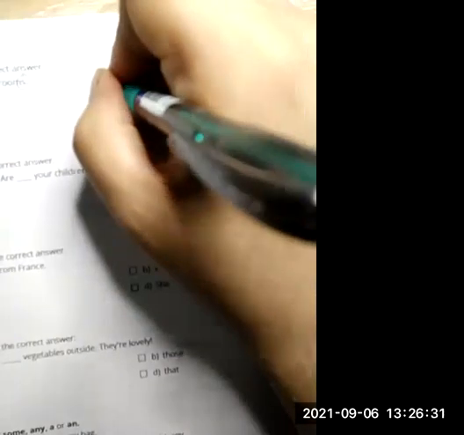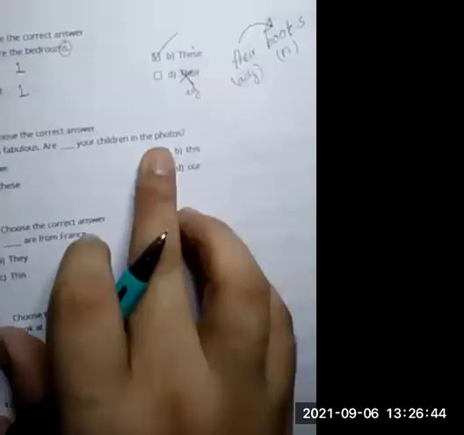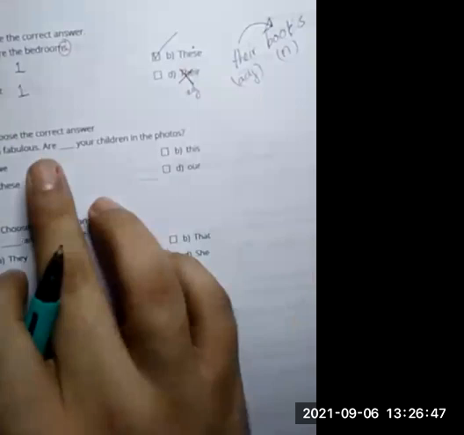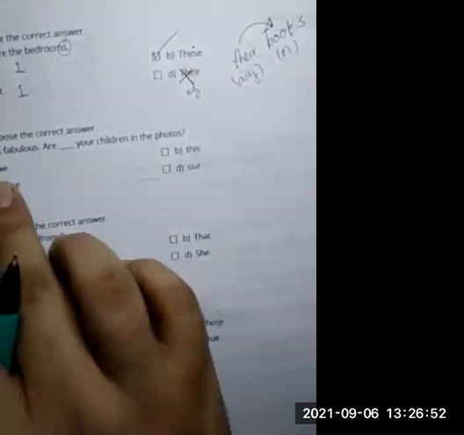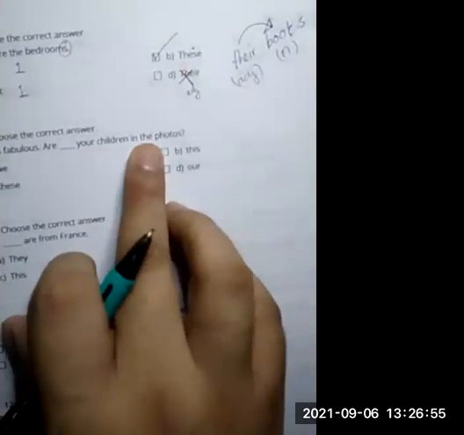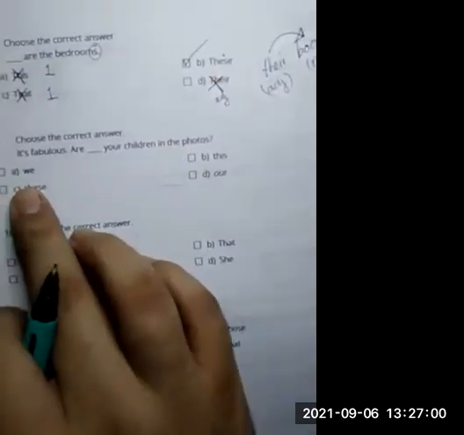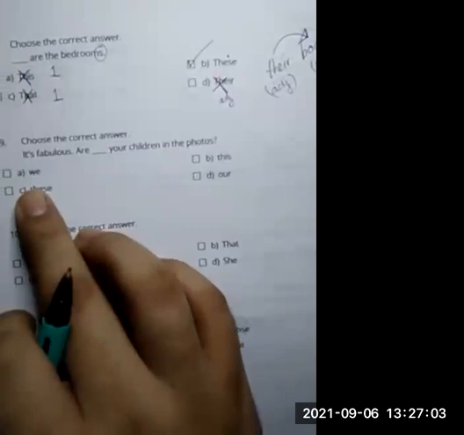Okay, number nine. Choose the correct answer. Are your children in the photos? Are we your children in the photos? Why do you ask if we are the children in your photos, right? Unless you have forgotten how you looked as a child, I don't think that's a good option.